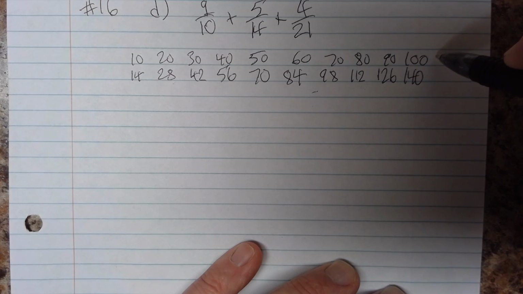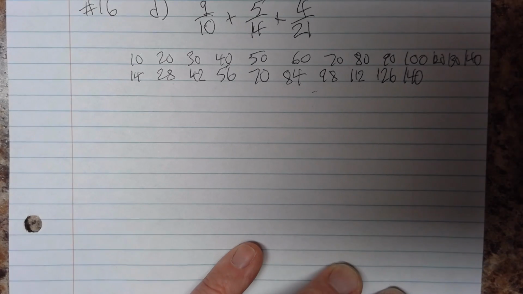Well, let's stop there for now. Let's move the 10 up to 140 as well. 120, 130, 140.